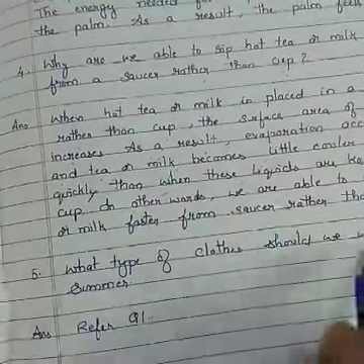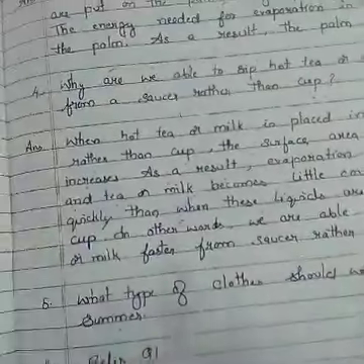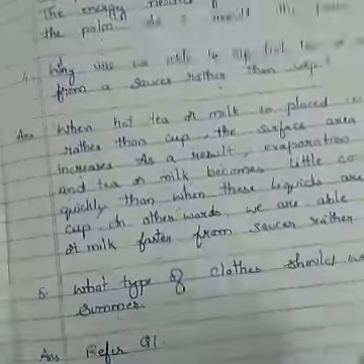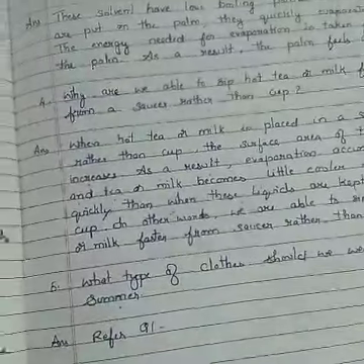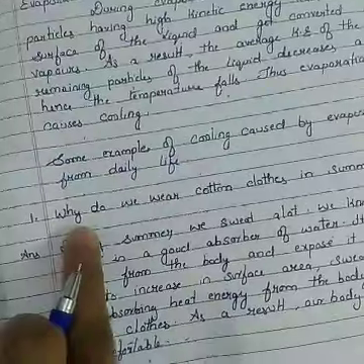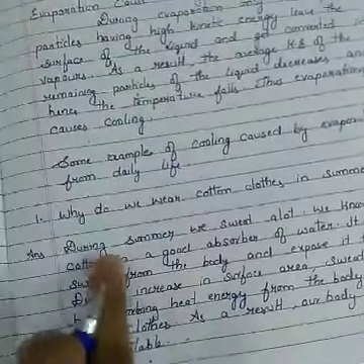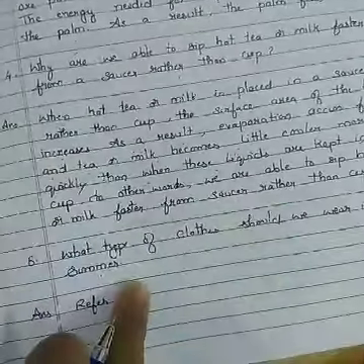What type of clothes should we wear in summer? We should wear cotton clothes in summer. We have done this question as the first question, so the same answer should be written here.